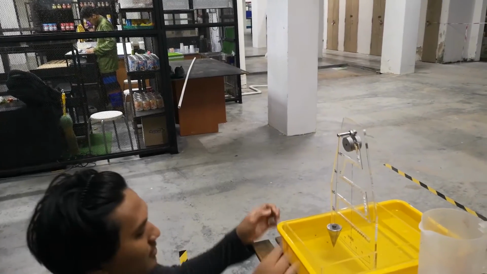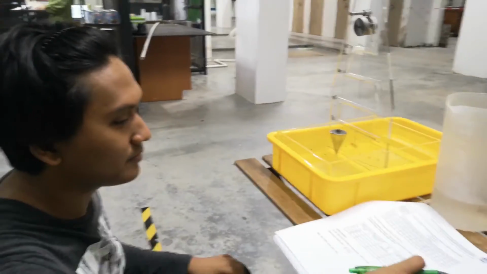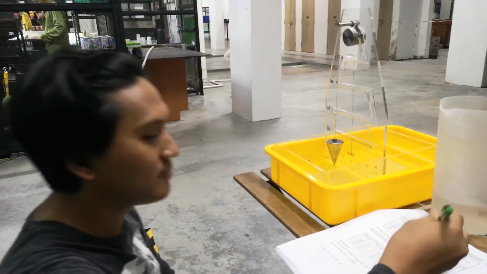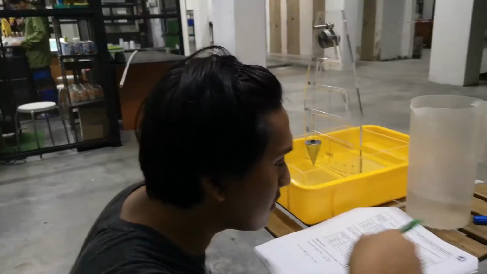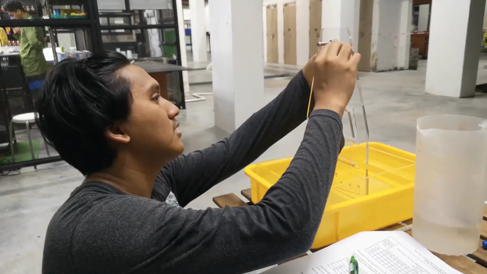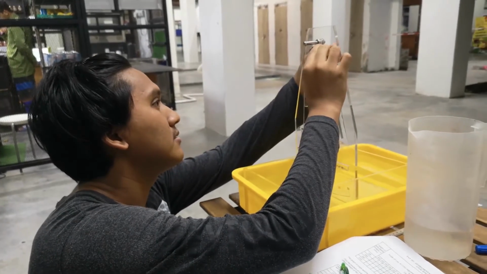Then measure the angle, which is 0. Then we move to the left side first, which is negative 10 millimeter.